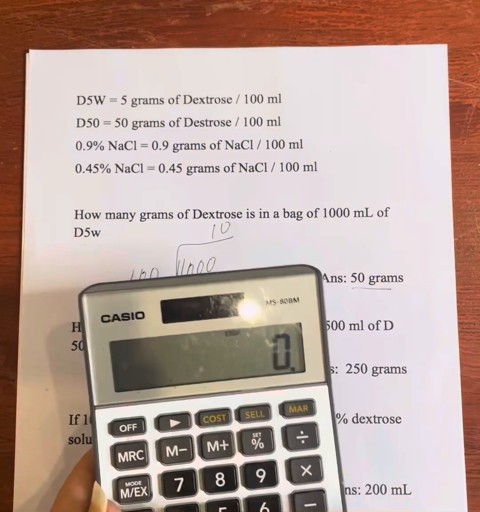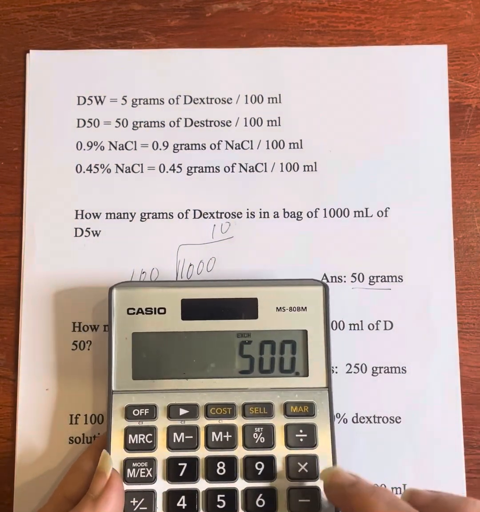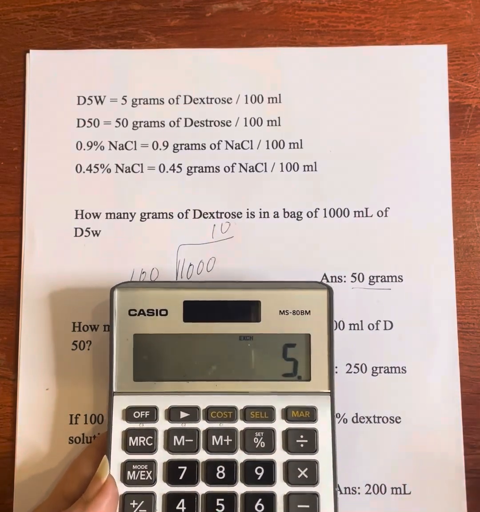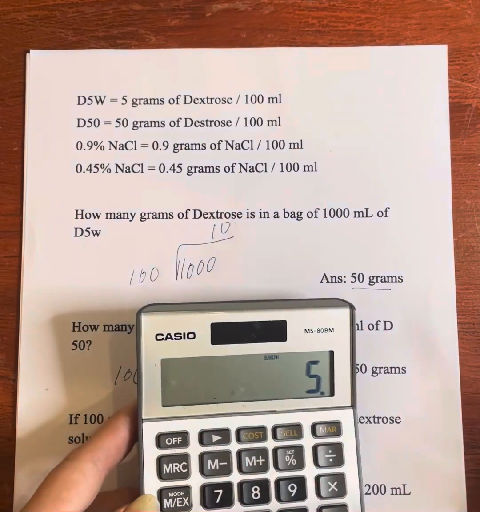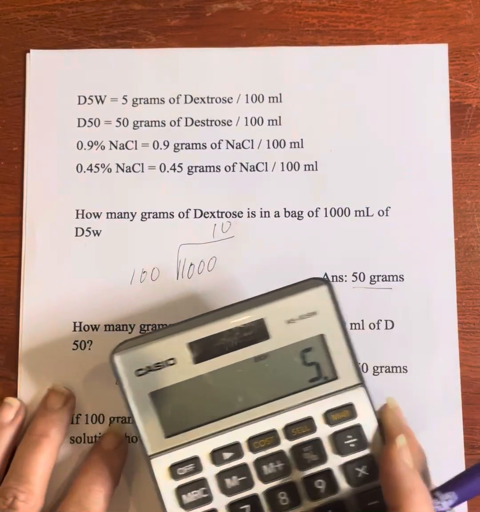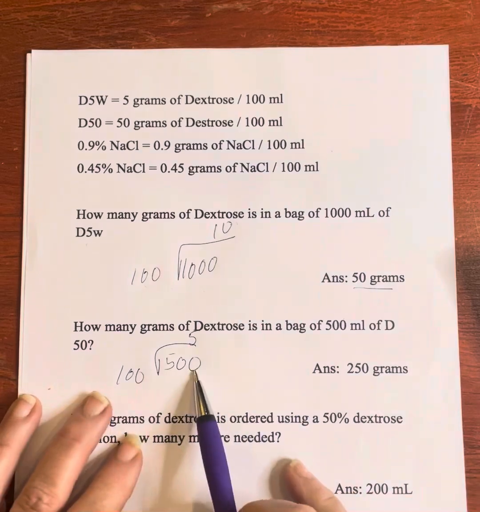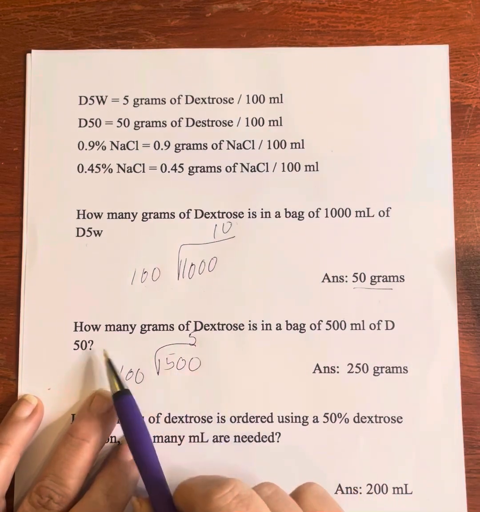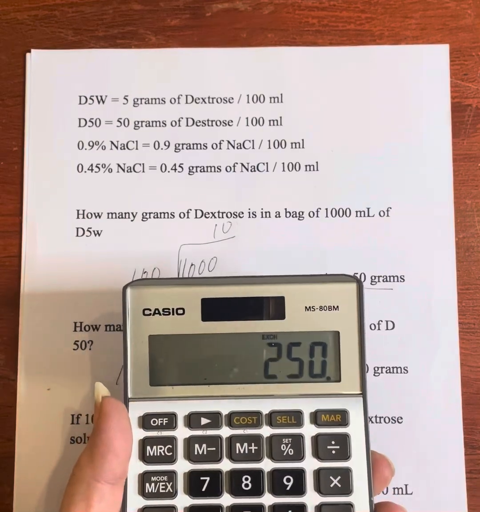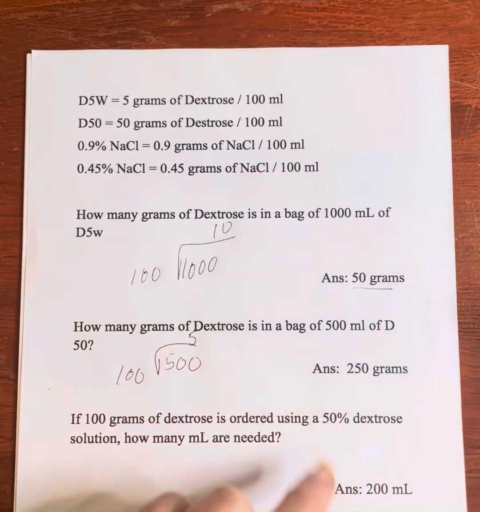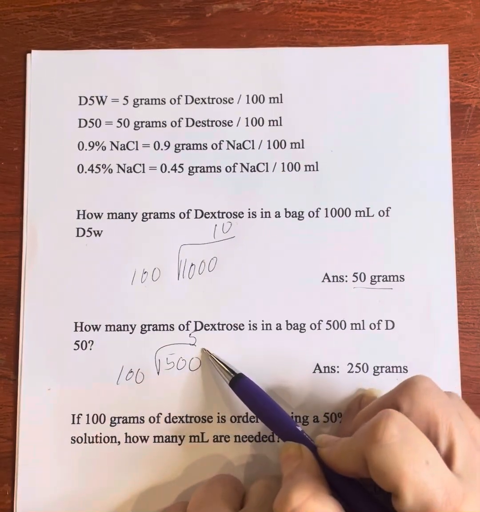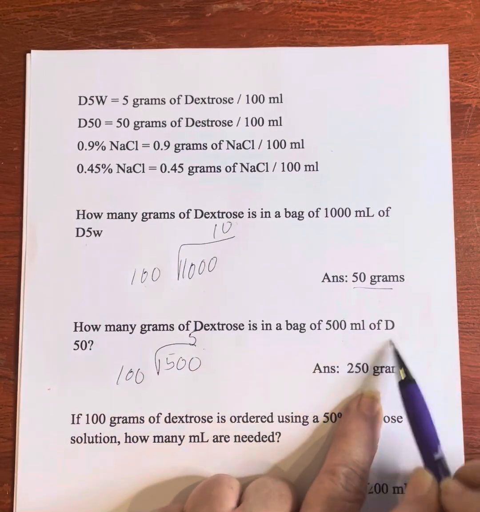Apparently our instructors thought we were going to be somewhere in the African bush, and we need to be able to do it without a calculator. Anyway, it's 5. So 5 times 50 equals 250 grams of dextrose in a 500 milliliter bag of D50.